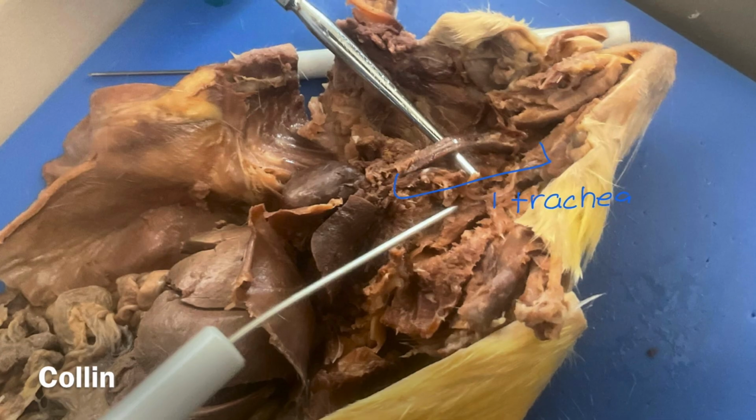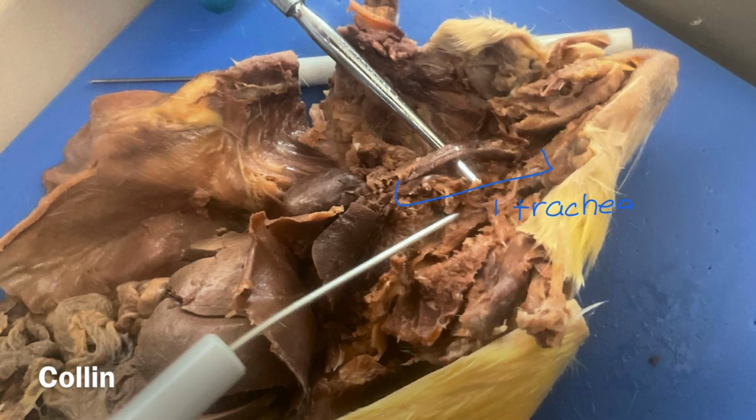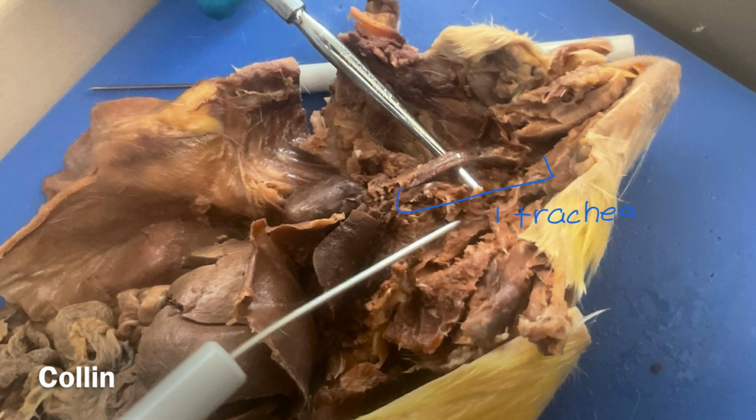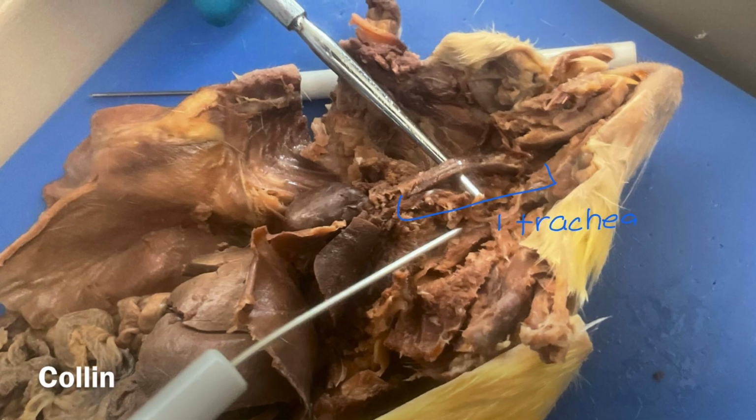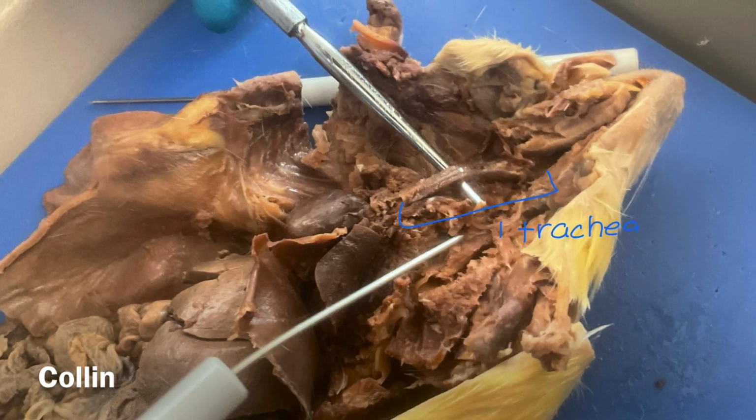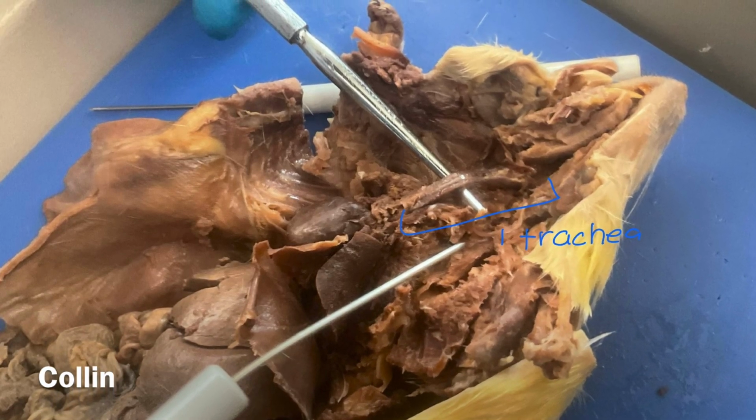In the thoracic cavity, the trachea is the windpipe. It carries air and it goes to the lungs. It connects the nose and mouth to the lungs. In the digestive system, the small intestine.